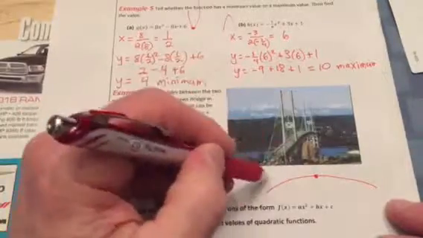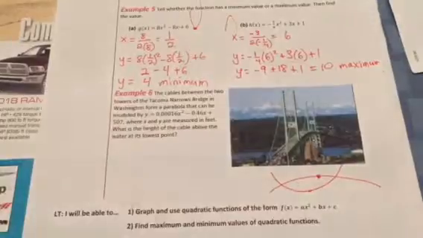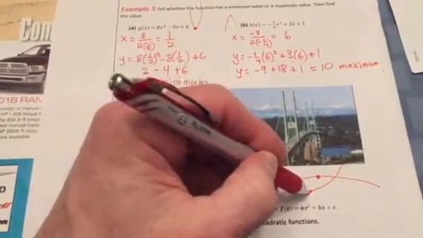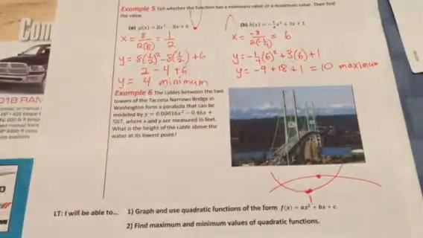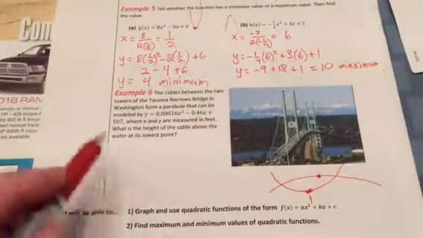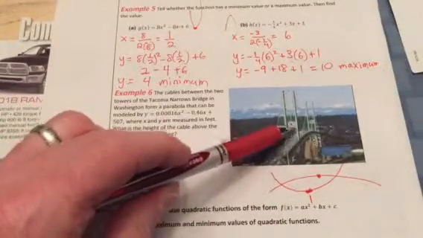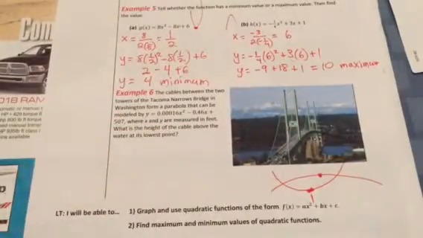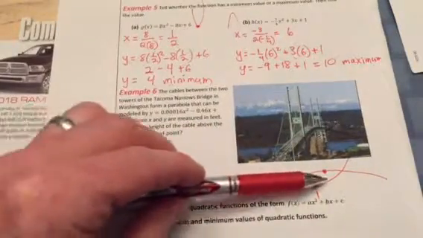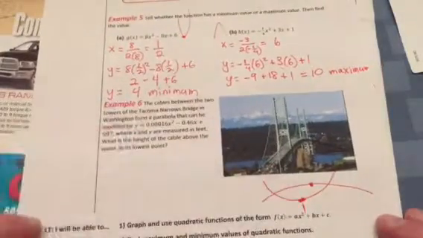It's asking about the cable. So the cable is like this. And it's asking the low point of the cable, which would be the vertex. How far is that above the water? So this function will give us the distance between the towers, like starting at this tower and going over to that one. So the x would be the distance this way, and y would be the height above the water.